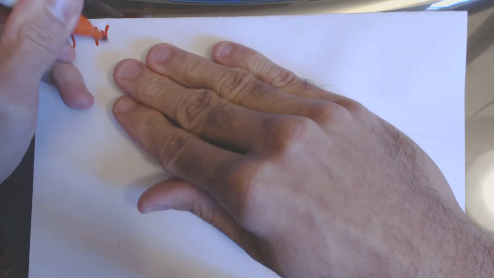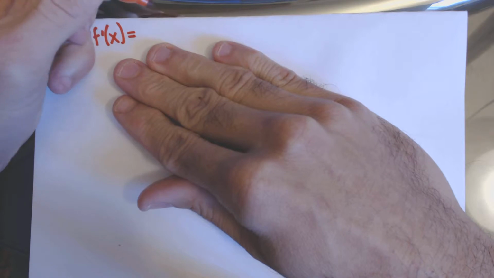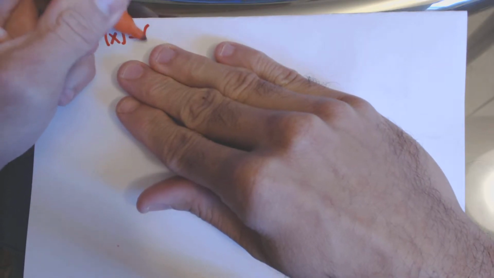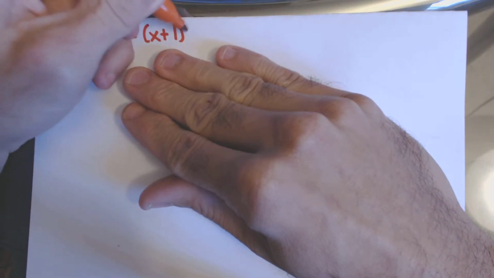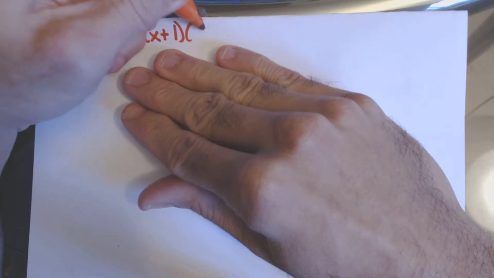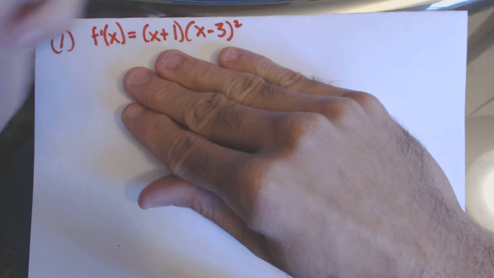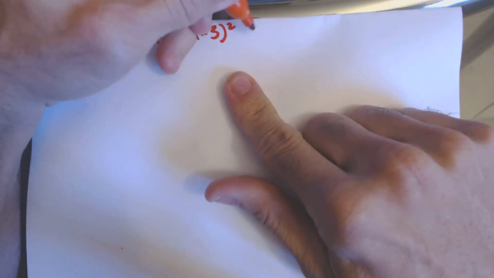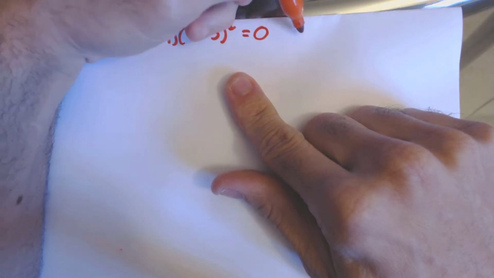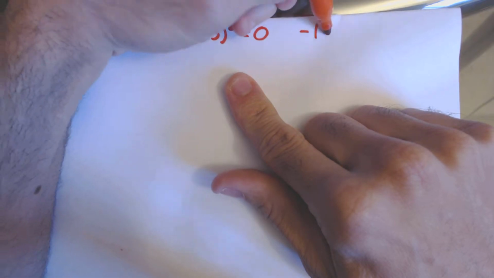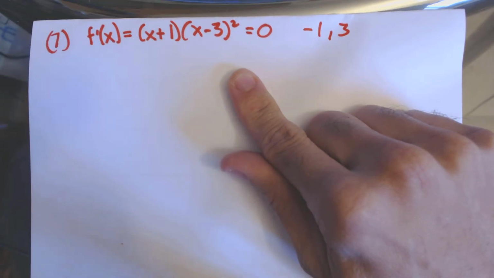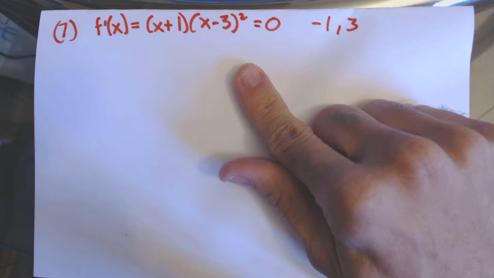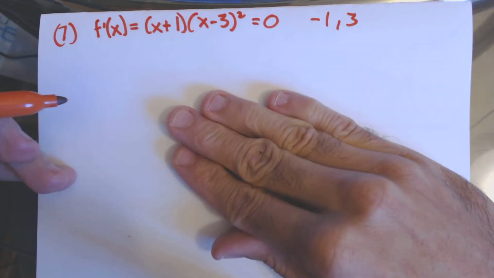Alright, so we've got a derivative. F prime of x equals x plus 1 times x minus 3 squared. The critical values are -1 and 3. Right, the values at which the derivative equals 0 are -1 and 3.